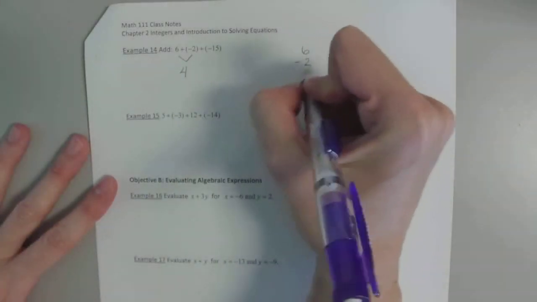So what we're going to do is we're first going to focus on the first 2 numbers. Once we get that answer, we're going to worry about adding negative 15 to it, okay? Some of you can probably just do this in your head. You don't have to go off to the side to do it. What is 6 plus negative 2? 4. How did you do that, Devin? Well, she knew that we had opposite signs, so opposite signs mean subtract. Give it the sign of the larger number. Which of those 2 numbers is larger? The 6, so it's positive.